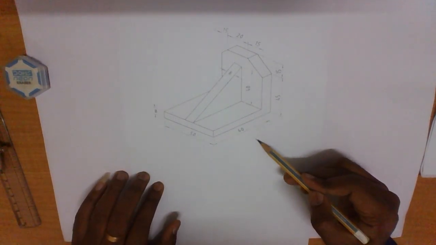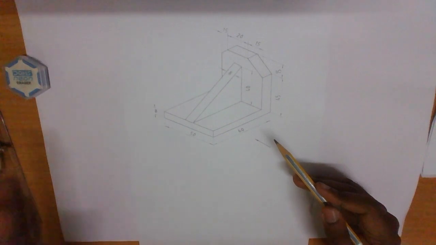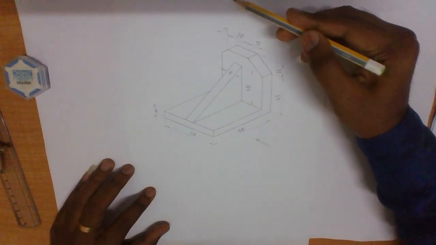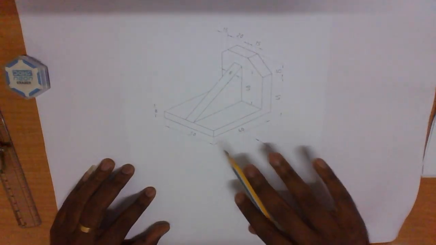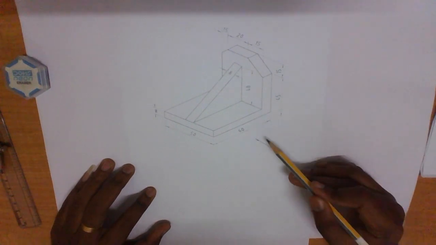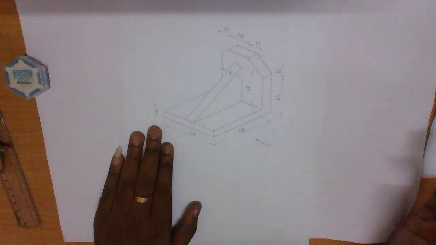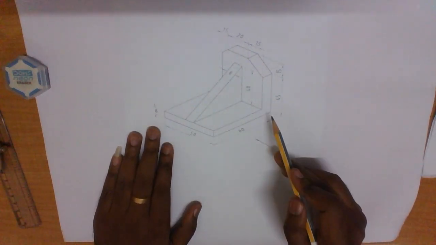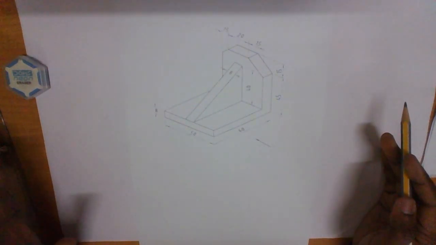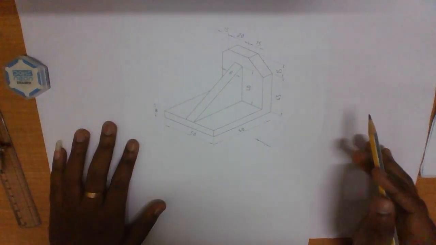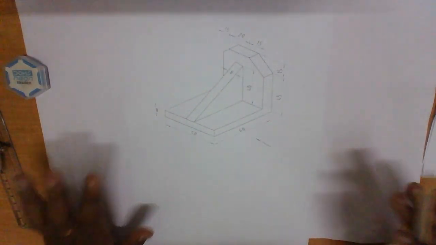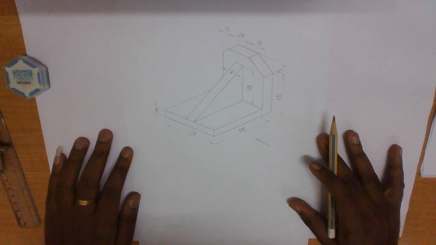So if this is the front view, this side is going to be my left side and this is going to be my top view. While drawing in the drawing sheet, we will draw the front view first, the top view at the bottom, and the left side view to the right side. Or if it is a right side view, we will draw it on the left side of our drawing sheet. These things depend upon the first angle and third angle projections, and we will use that, right?